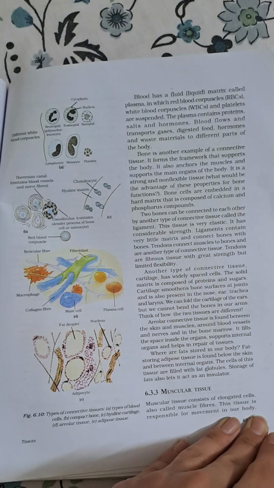They are also found in the iris of the eye, in the uterus, and in the bronchi of the lungs. The cells are long with pointed ends, spindle shaped, and uninucleate, having a single nucleus. They are also called unstriated muscle. Why would they be called that?